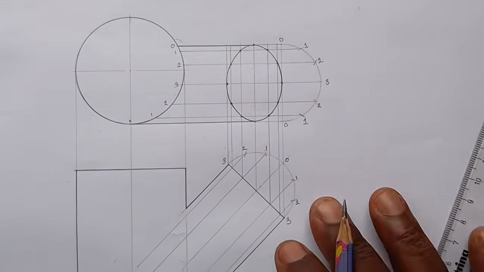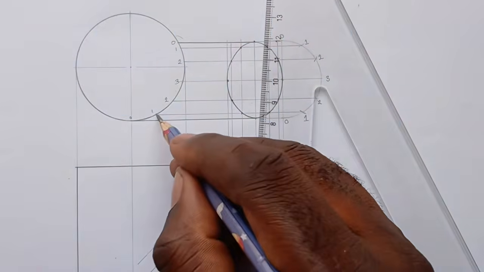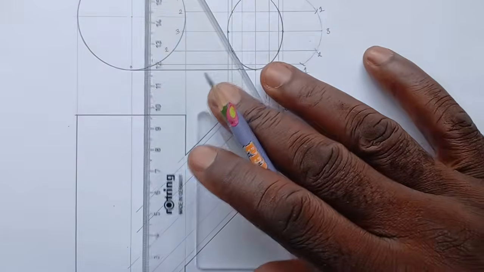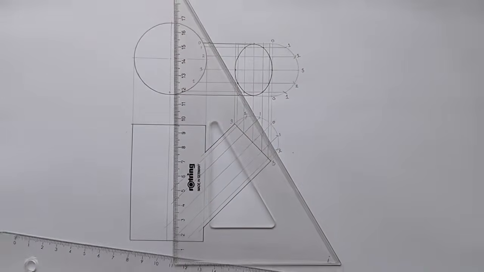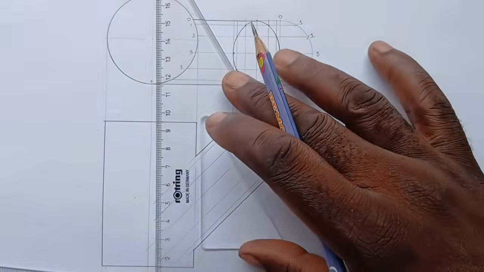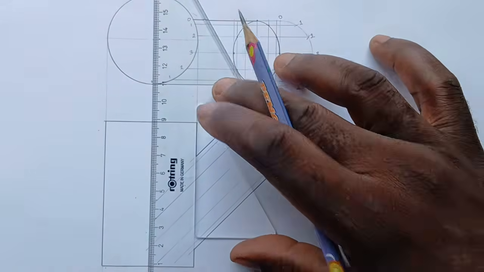All right, so let's move from here. So I'm going to transfer all of these points, all of them down. So align your set square with a vertical line and transfer the lines down.